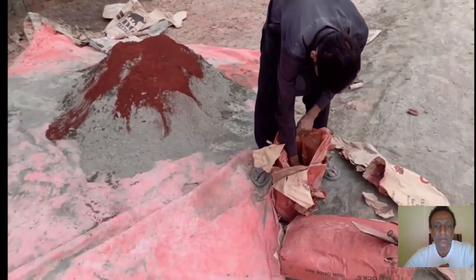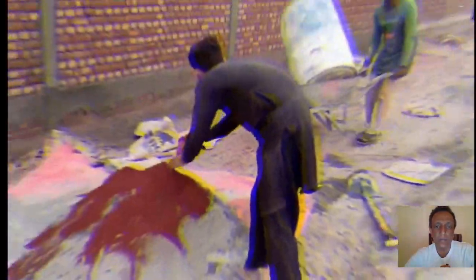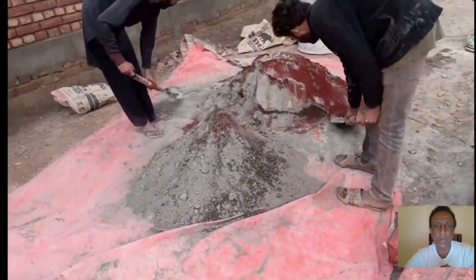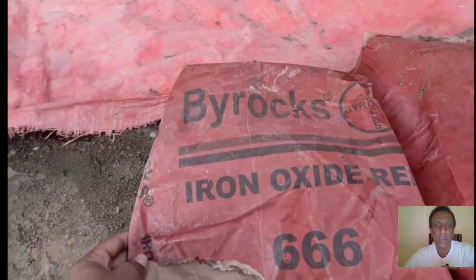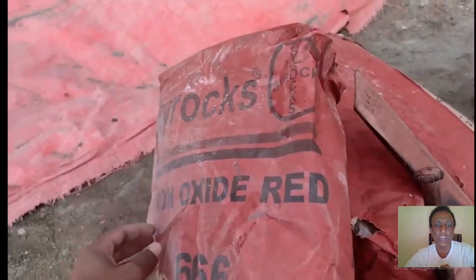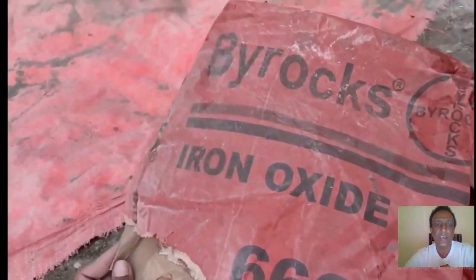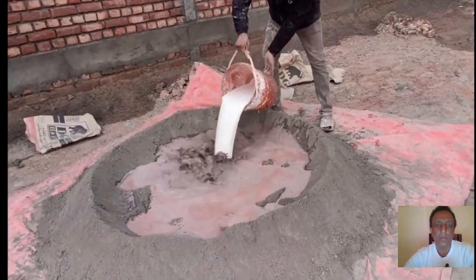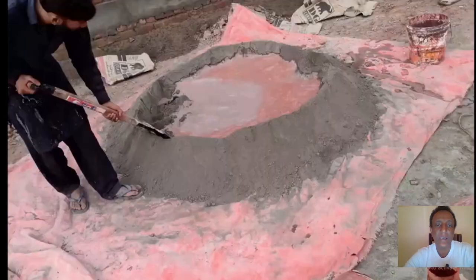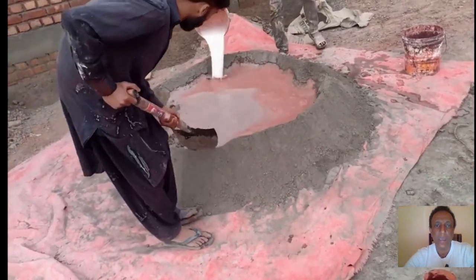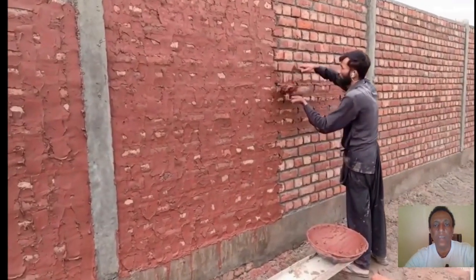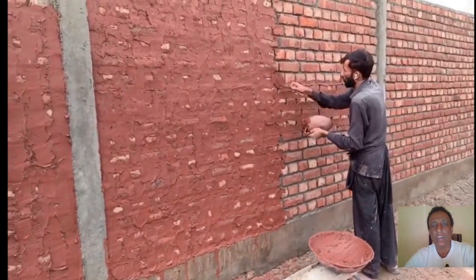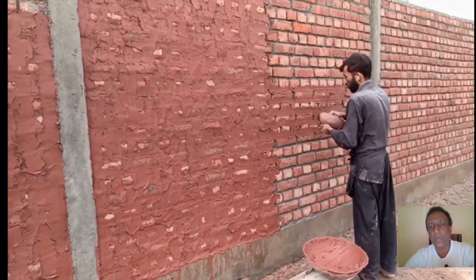And then here, the mortar can be prepared by using cement, sand, and other admixtures. For example, this one is iron oxide in order to provide red color for the mortar. After dry mixing, water and different adhesives can be added to the mortar. After preparation, the mortar is filled into the brick joints by using a trowel.